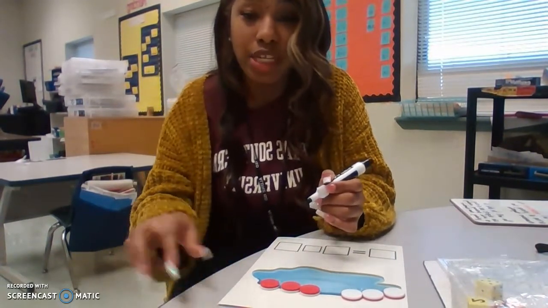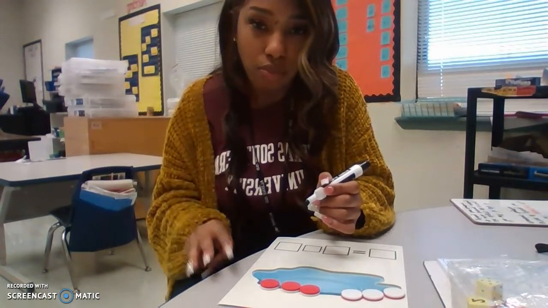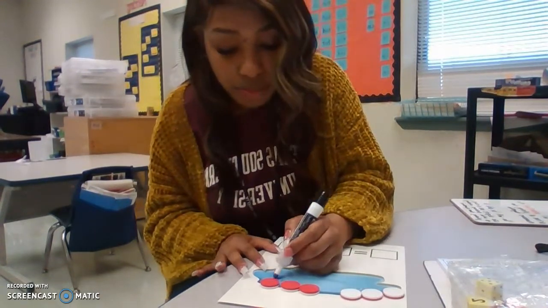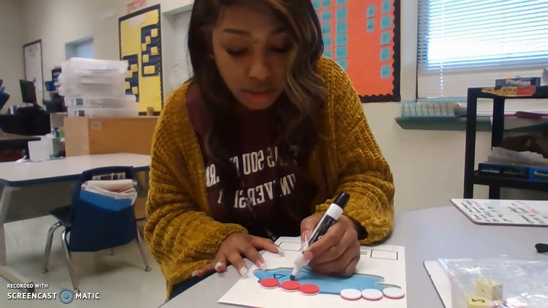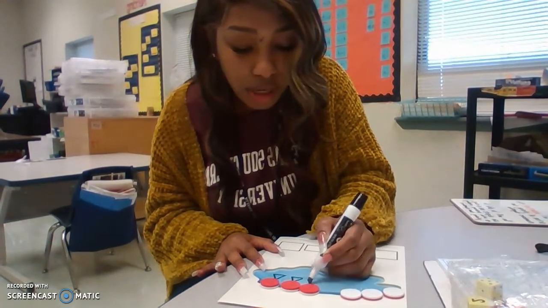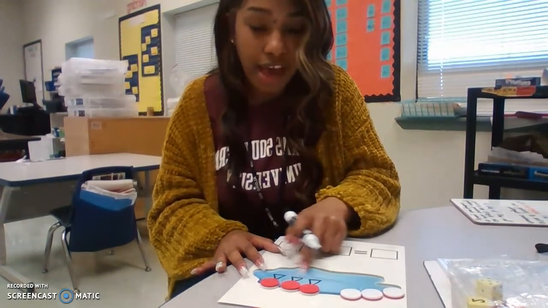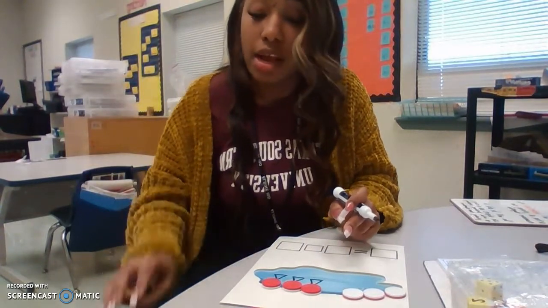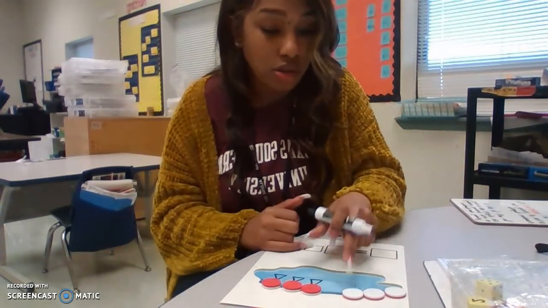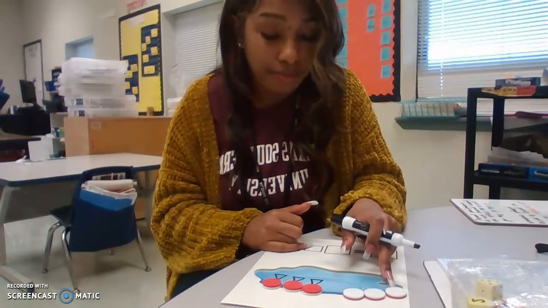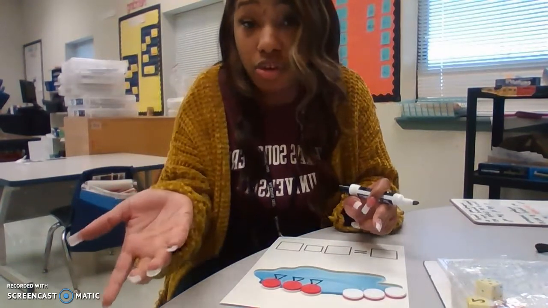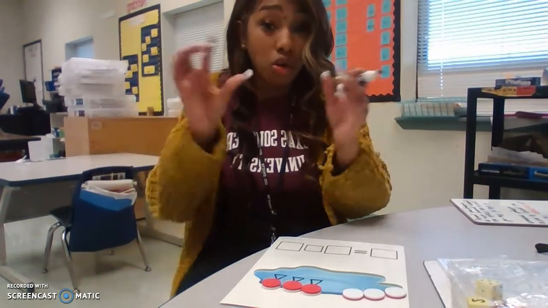So there were 3 boys. So how many triangles do I need to draw? 3. So I have 1, 2, and 3. Okay, I have my 3 boys. Then there were how many girls? 3. Okay. Now you could keep drawing triangles, or if you want to draw another quick shape, you can.